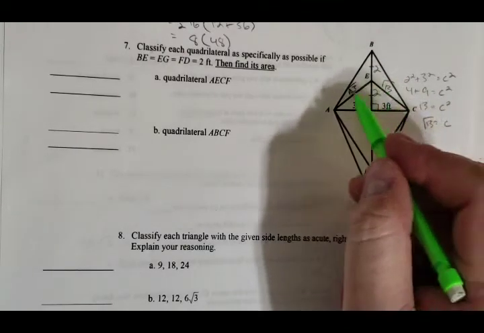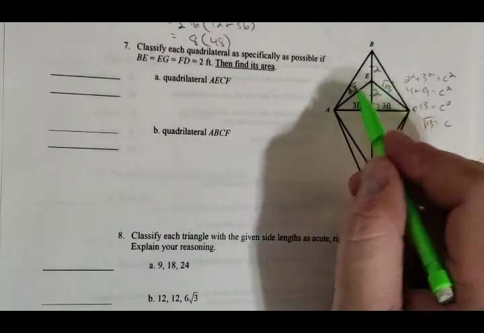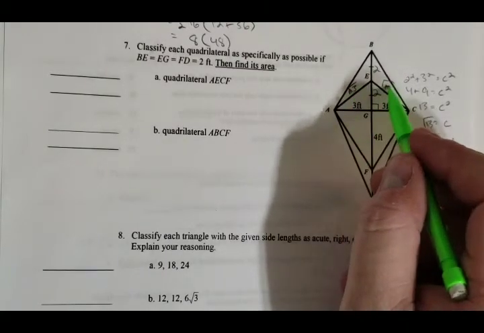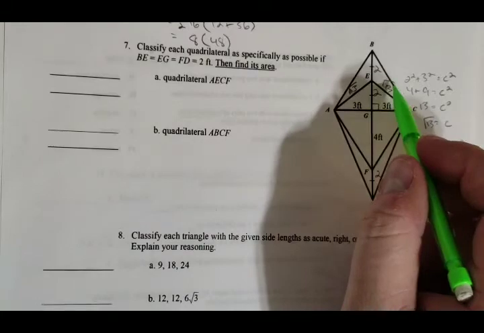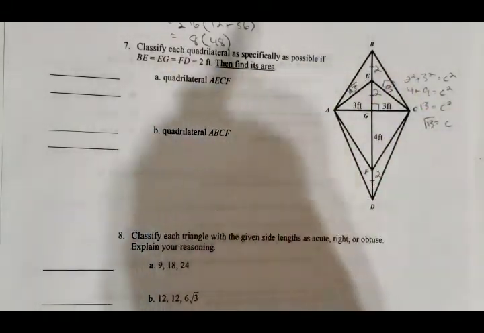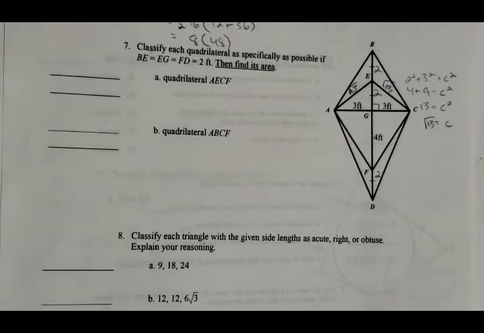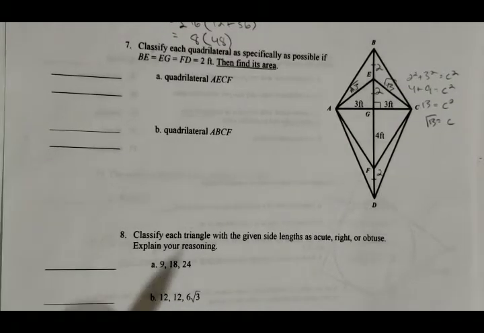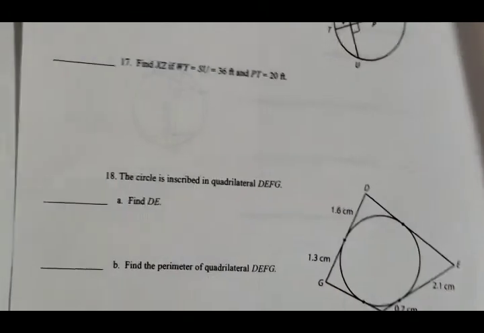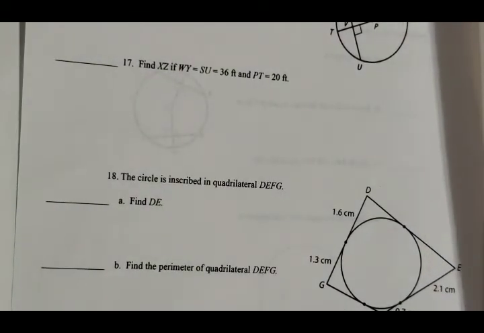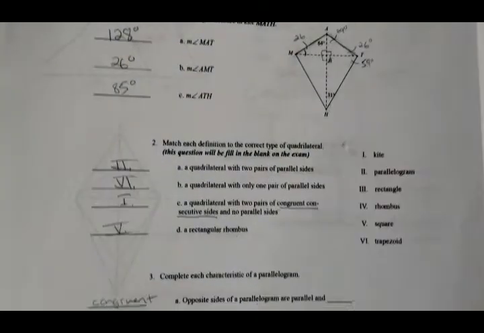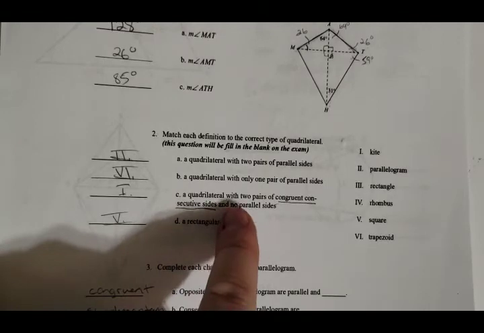Alright, so if these are equal, those are consecutive sides. By definition, it sounds like it's going to be a kite. A kite has 2 pairs of consecutive congruent sides. I believe it's 2 pairs. Go back over here and look at kite. If I look back here, you can use your test to help you: a quadrilateral with 2 pairs of congruent consecutive sides.